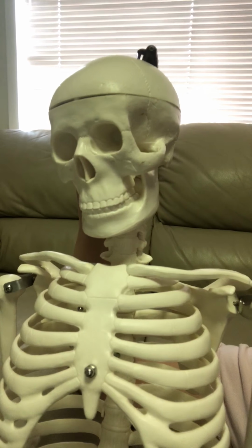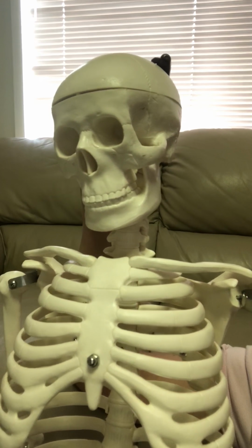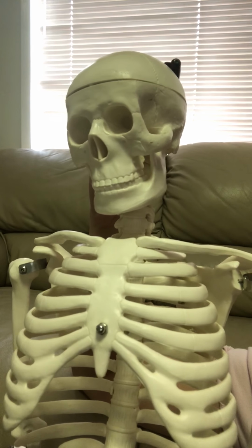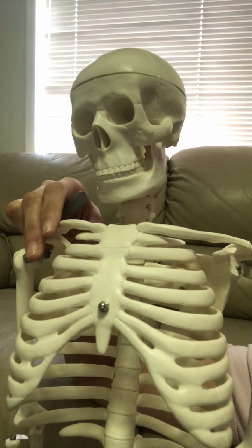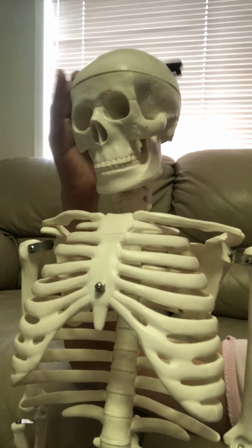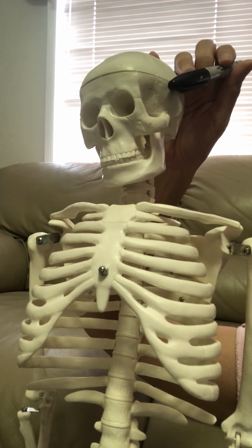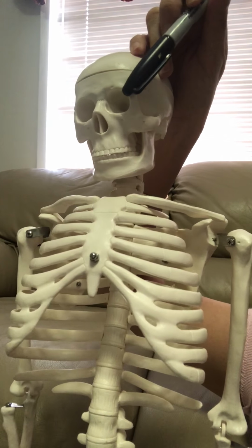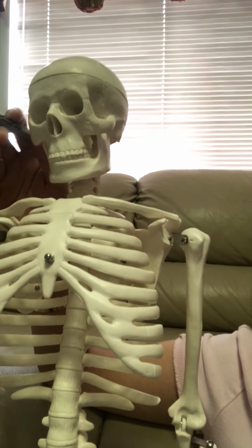is the area of the skull that encloses the brain and also protects it. It also acts as an attachment site for the muscles of the head and the neck. The bones of the cranium include the frontal, parietal, occipital, temporal, sphenoid, and ethmoid bone, as well as small sutural bones.